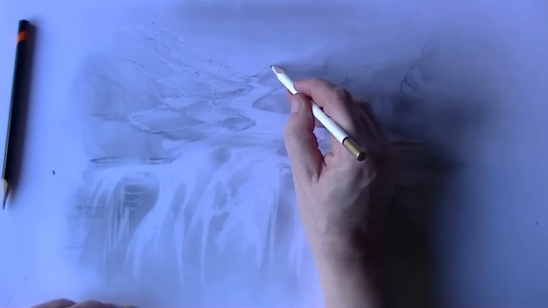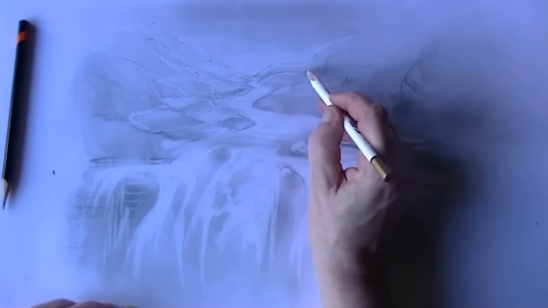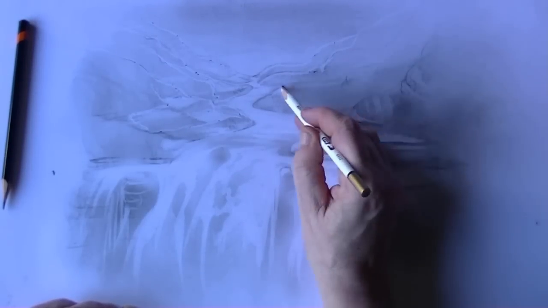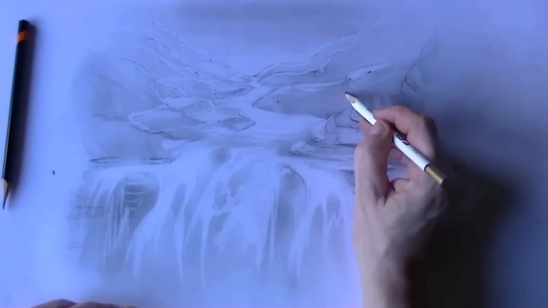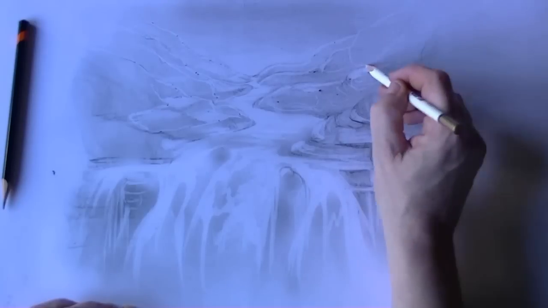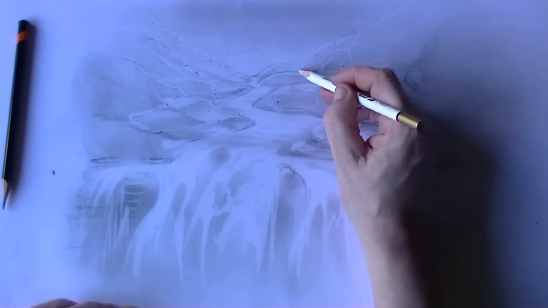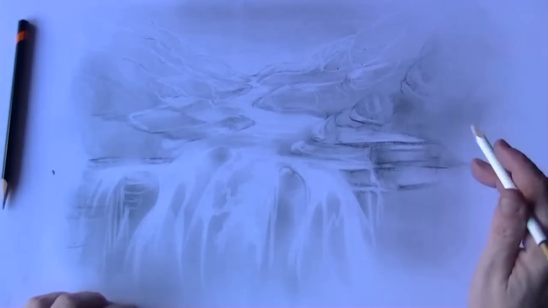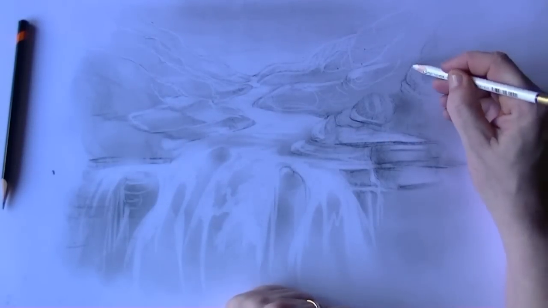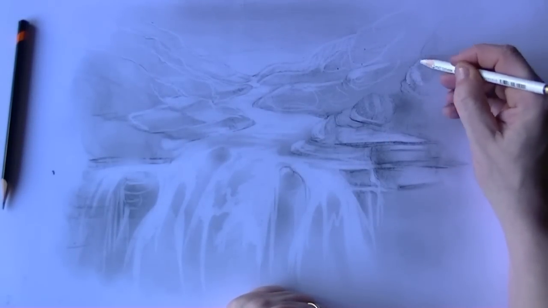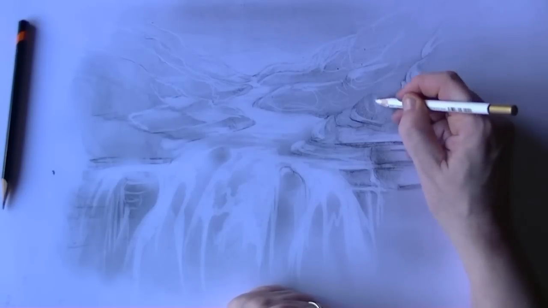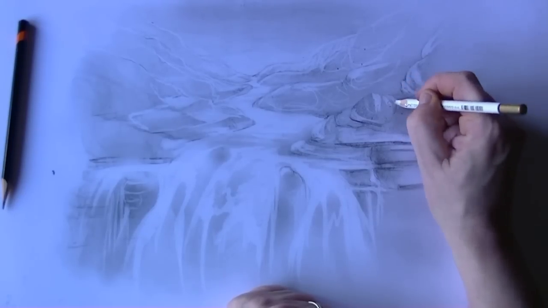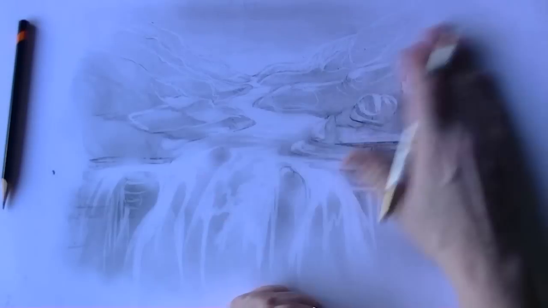Lines that are, let's say it's light that hit the rocks, and it gives it a really organic feel. Again, I draw out a little bit of details on the rock formation that is in front of us.